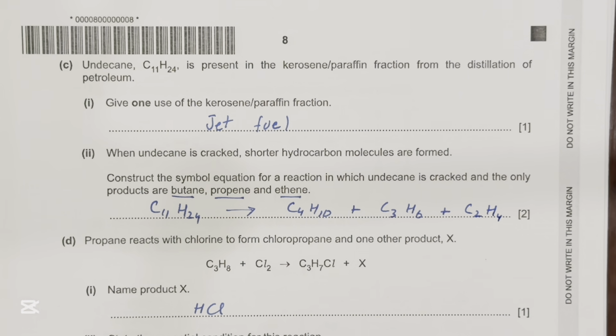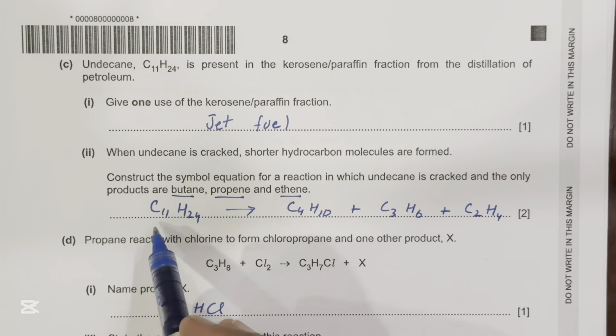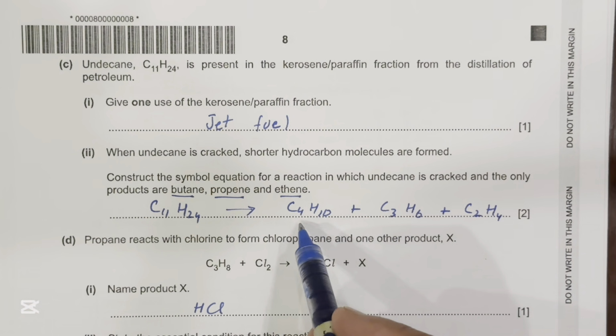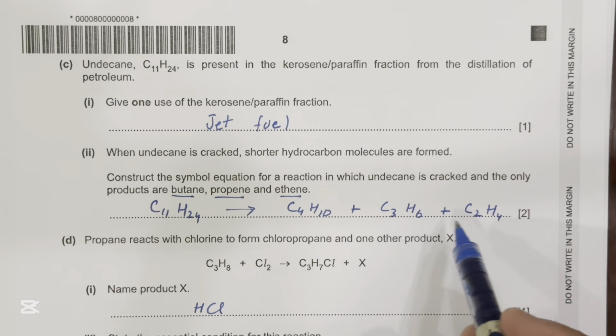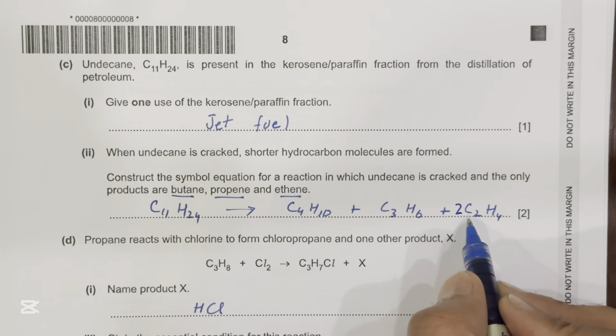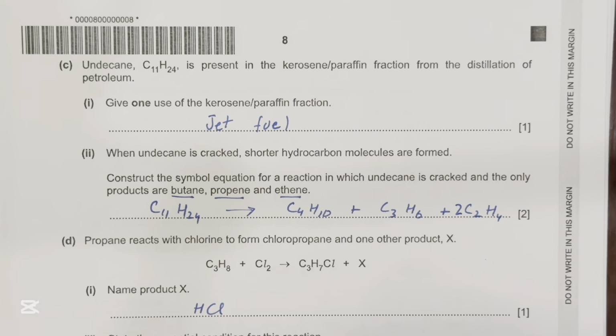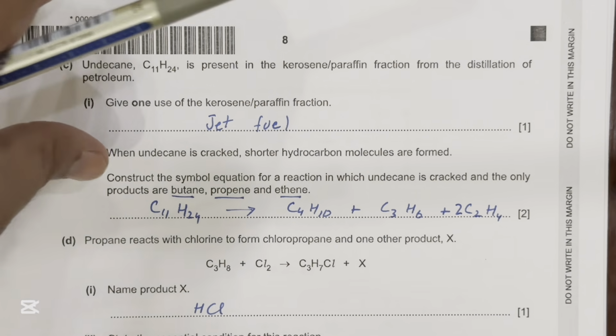Now you need to balance the equation. These are the three products. How many carbon atoms are there? There are 11 carbon atoms over here. 4, 3, 7, 7 plus 2, 9 carbon atoms are over here. So there are 2 fewer carbons. So if we put 2 over here, it will have 11 carbon. Now you need to check for hydrogen. Hydrogen is 24. Over here it is 10, 10 plus 6, 16, 16 plus 8, it is 24. So this is balanced. Okay.